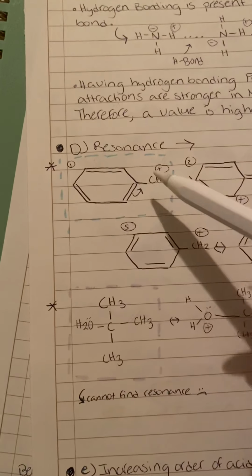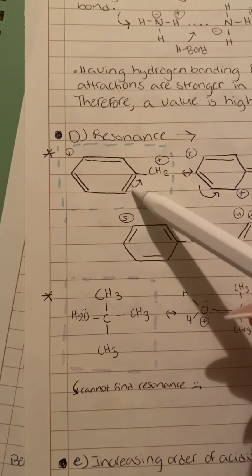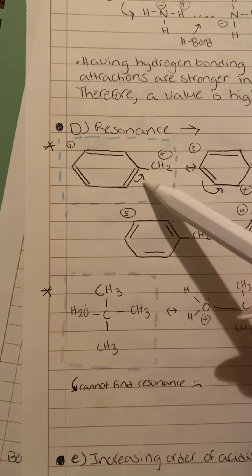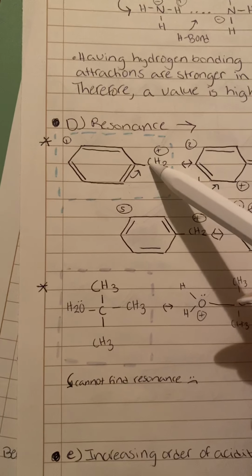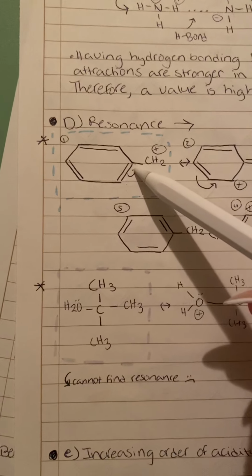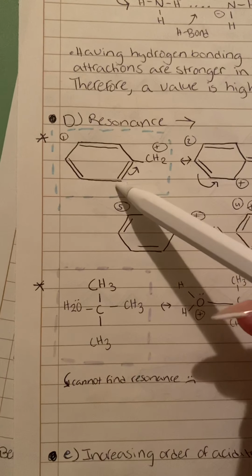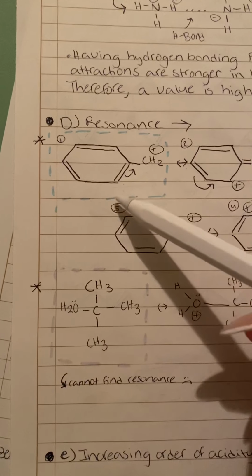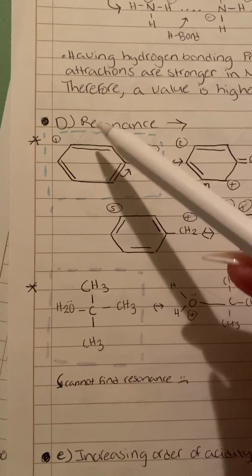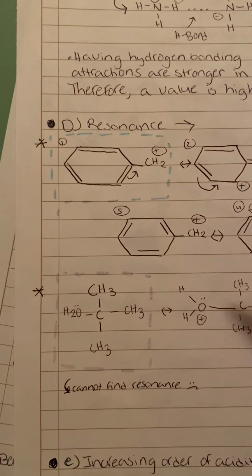Moving on, we have this resonance structure. So this is what was given to me. And so the first thing I did was I took this double bond and I transferred the electrons to the CH2 and made it into a double bond as well. So the plus charge will end up being over here where it lost its electrons. Now this plus charge will also start to circulate the structure, just like any resonance structure will.